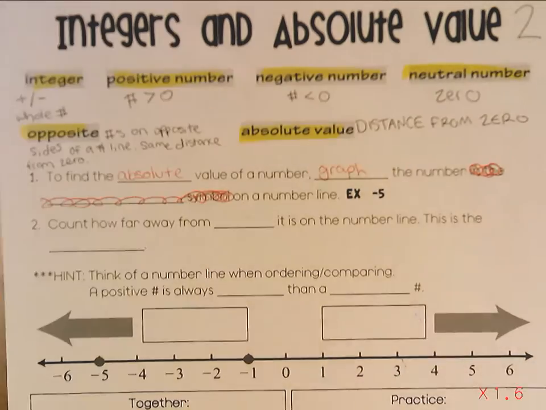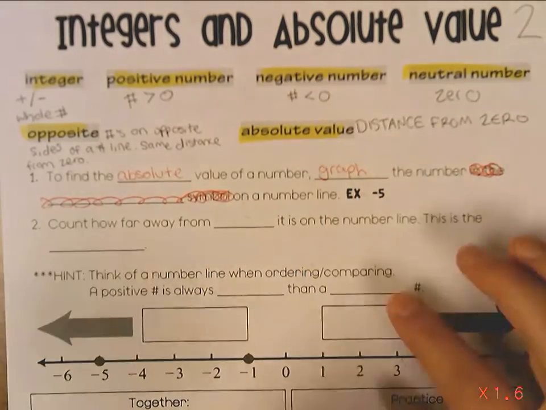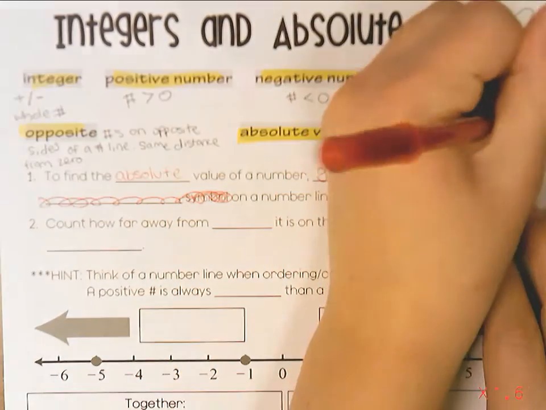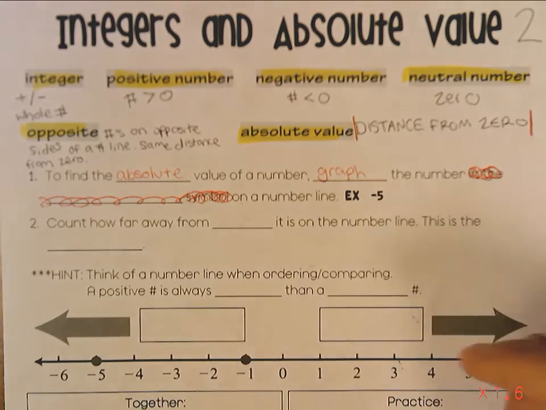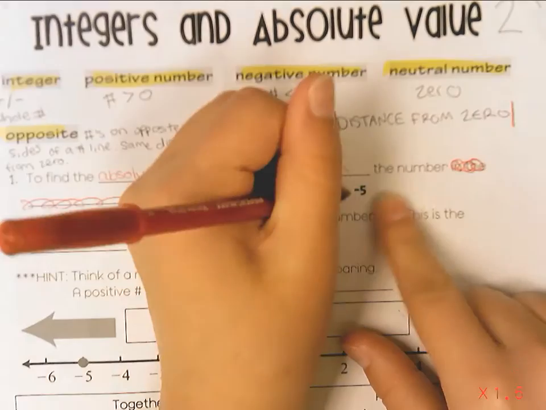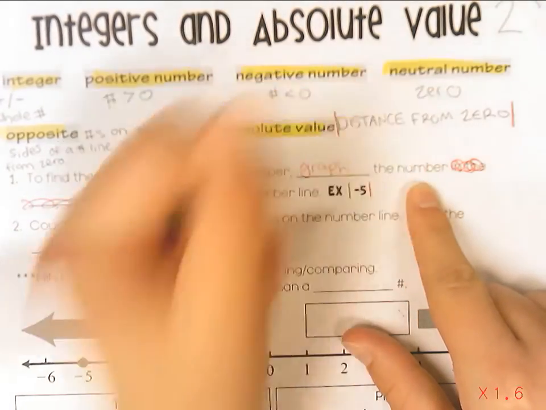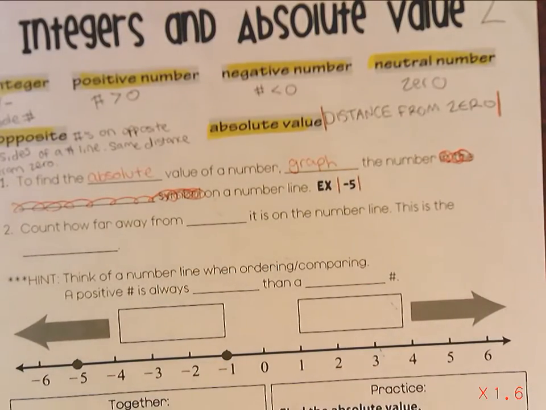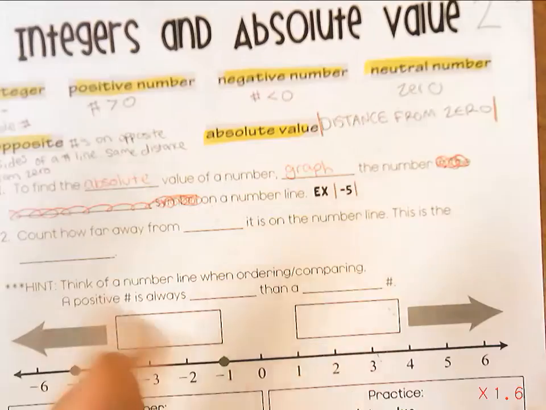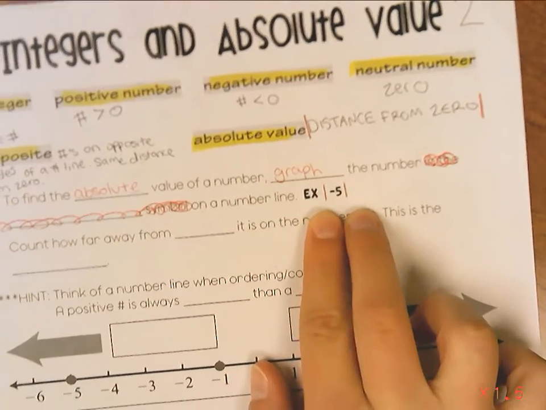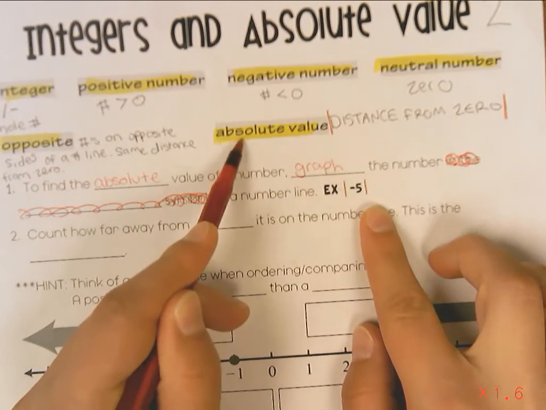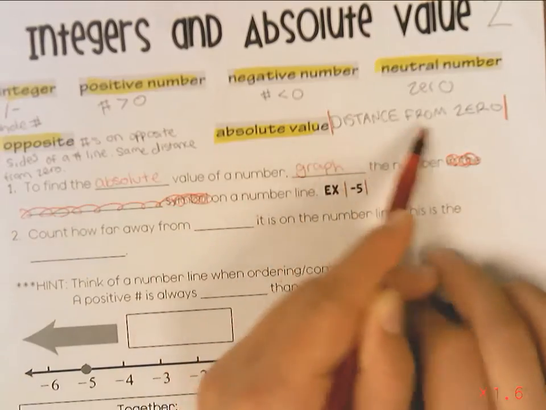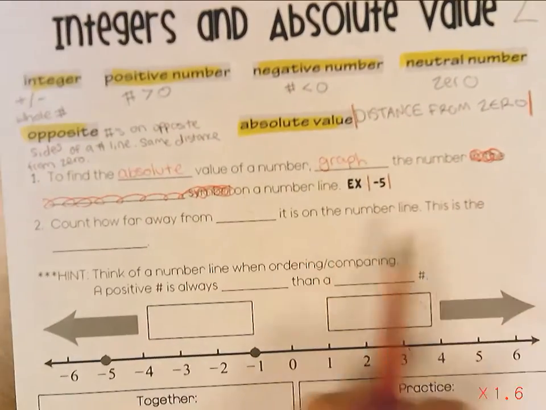For example, what an absolute value sign looks like is this. Okay, it's the distance from 0 and it has those 2 straight vertical lines. And so here's our example. We have negative 5. And I want you to draw in your absolute value signs. You need to know exactly what it looks like. They are not parentheses. They are straight vertical lines. This is an absolute value sign. This is actually an equation. It's telling you to find the absolute value, which means the distance from 0. So we're going to graph it on a number line.